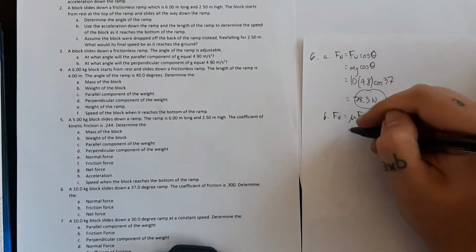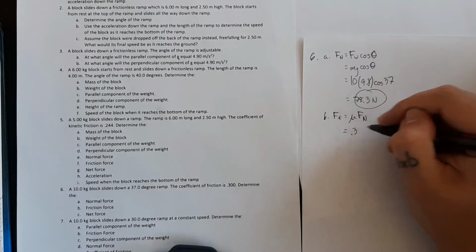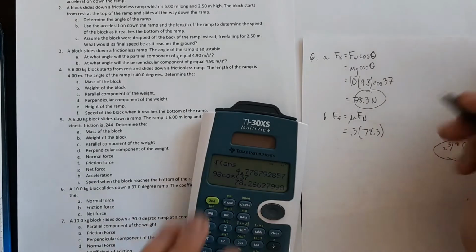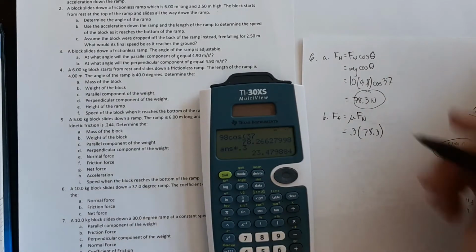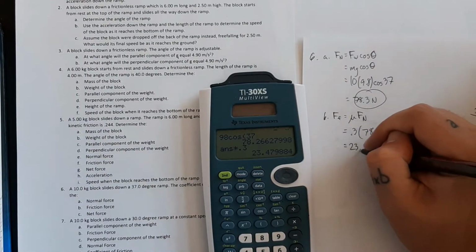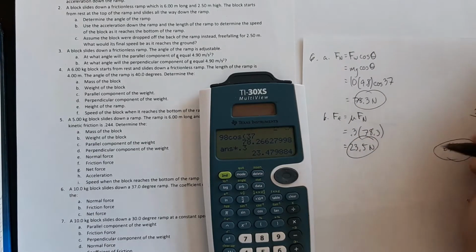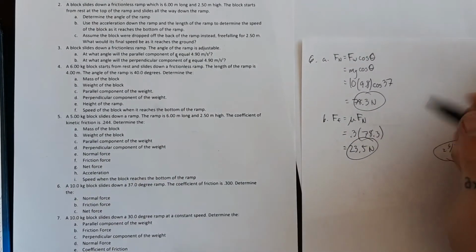Okay. Looking for our friction force, we have our mu, our coefficient of friction, so we can just plug and chug into our basic friction equation. And we got 0.3 times our normal force of 78.3. All right, so we're just going to multiply that by 0.3, and we end up with a friction force of 23.5 newtons. All right, and then C, looking for our net force.